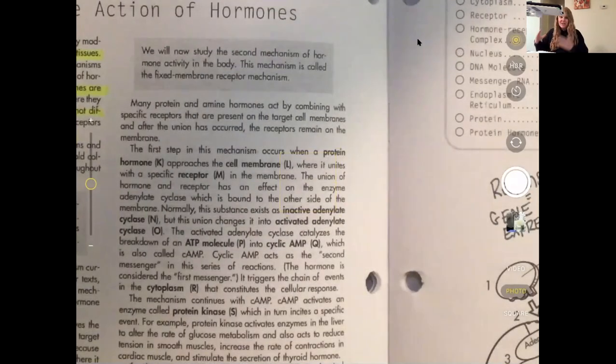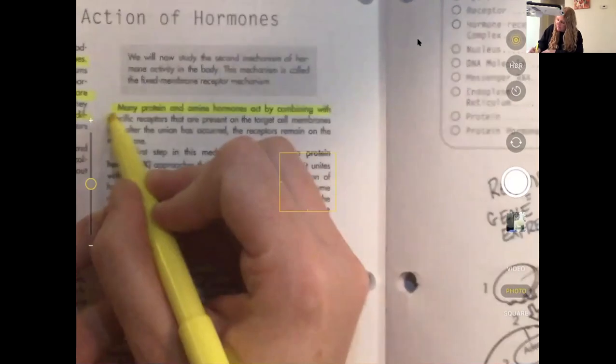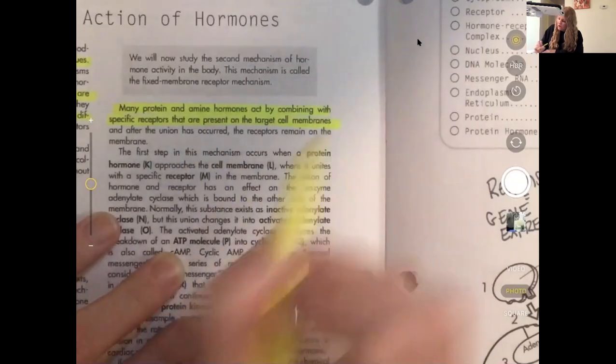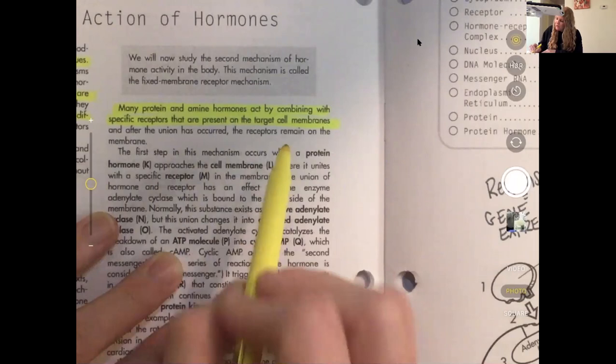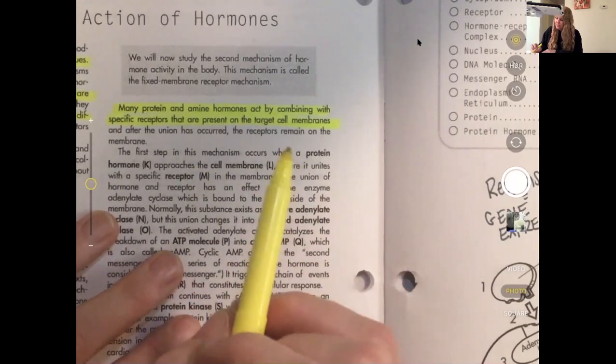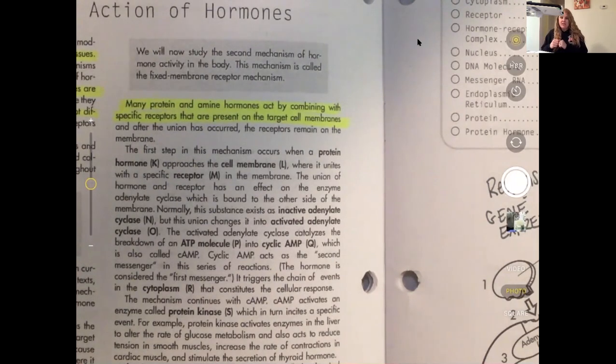Okay, so the next type is when our receptor is on the outside of the cell, extracellular. So many protein and amine hormones act by combining with specific receptors that are present on the target cell membranes. And after the union has occurred, the receptors remain on the membrane. And so we know that proteins cannot pass through the lipid bilayer. And so they need these extracellular receptors to pass on their message.